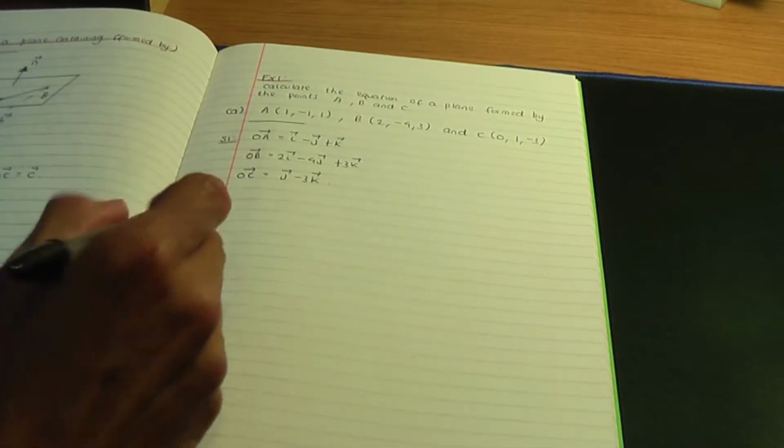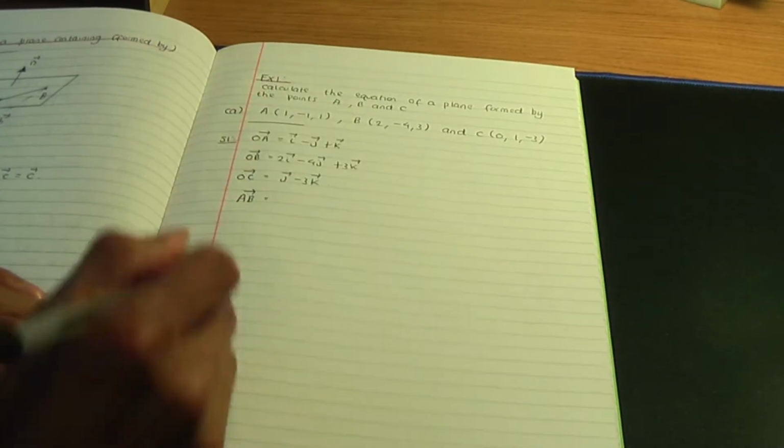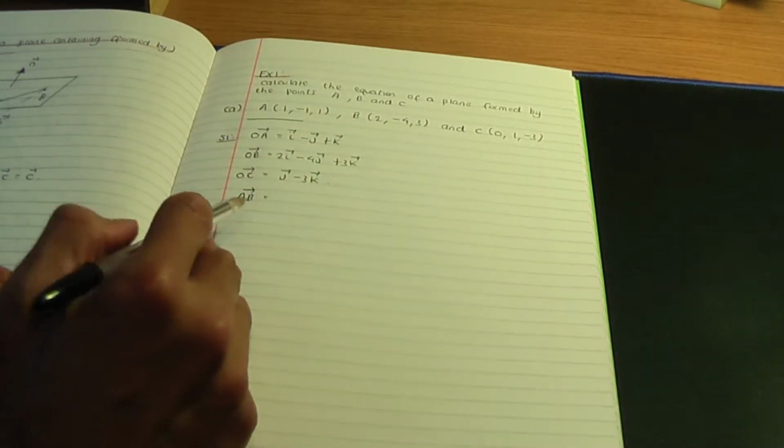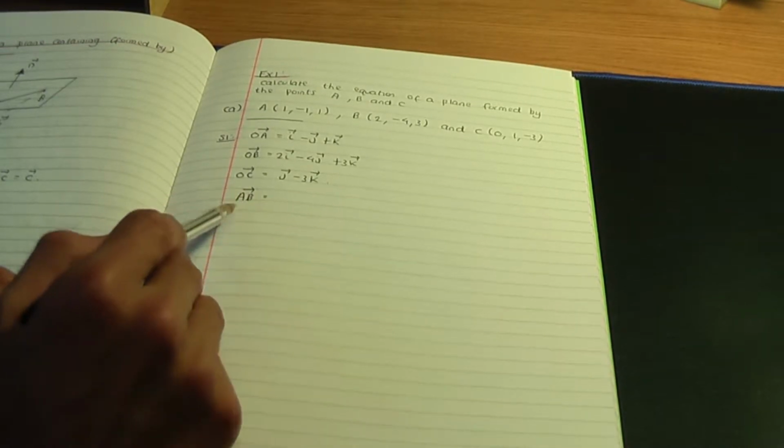So using these vectors, let's calculate AB. So remember, vector AB, the quick idea of doing this, I mentioned in the previous video.